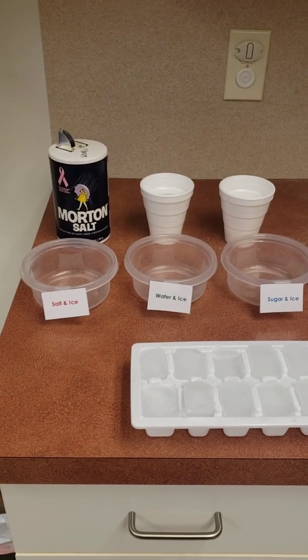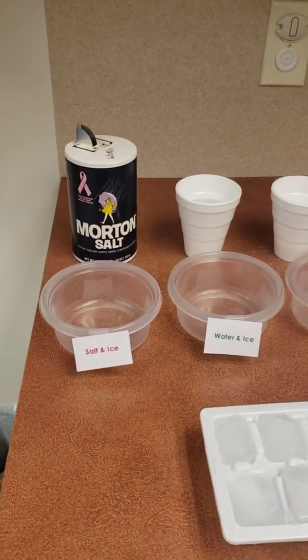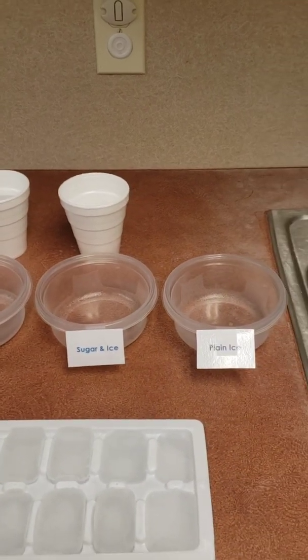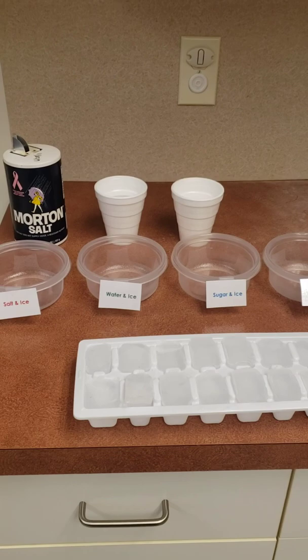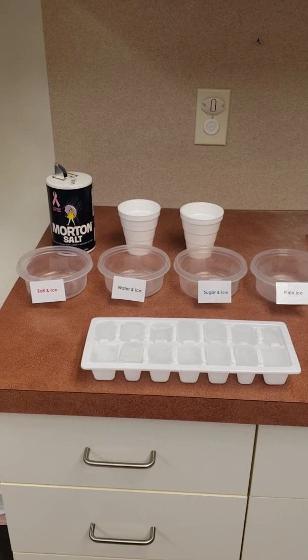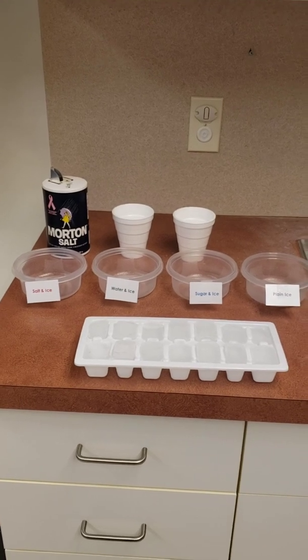So we are going to do an experiment and we are going to put 4 different ice cubes out with different materials to see which one melts the fastest. Let's get started. You can see that I have the experiment set up on the counter and I have 4 bowls: salt and ice, water and ice, sugar and ice, and just plain ice. What we're going to do is put an ice cube in each of the bowls and then add the different materials. We're then going to make a prediction about which ice cube we think is going to melt the fastest.